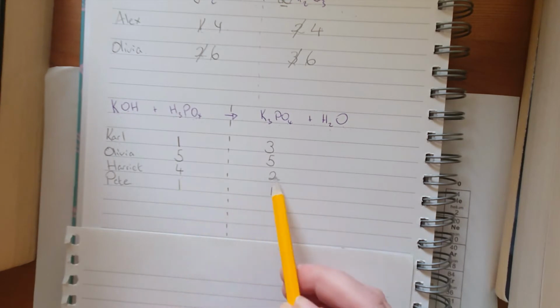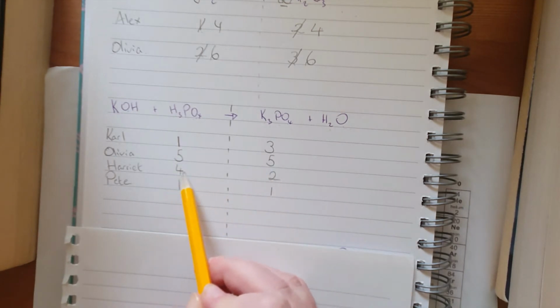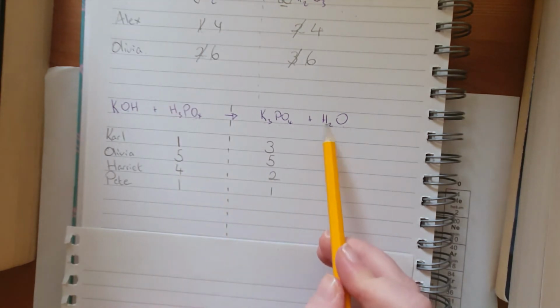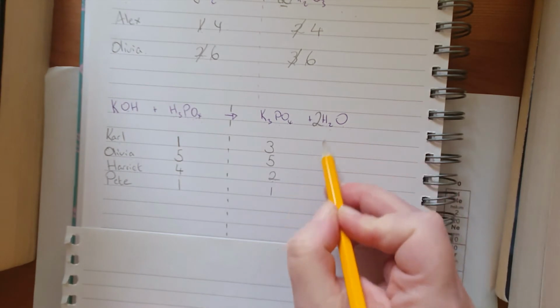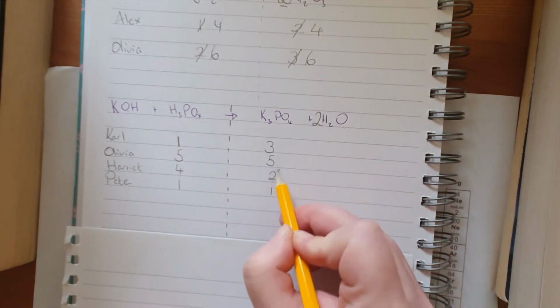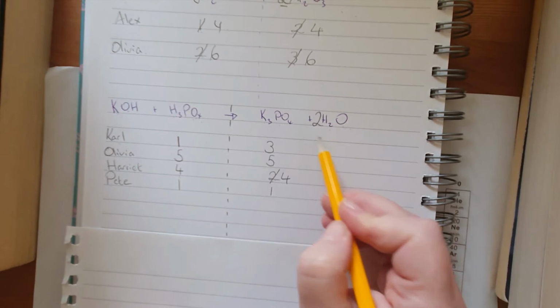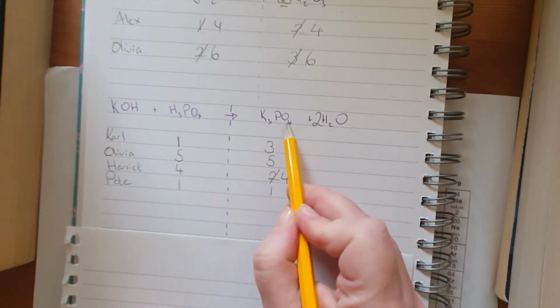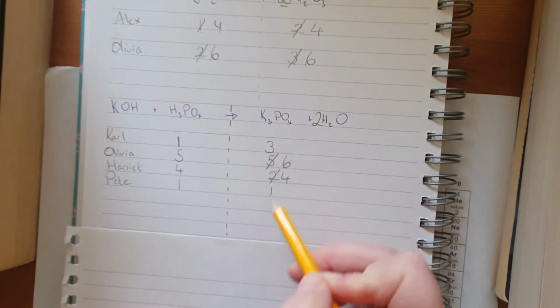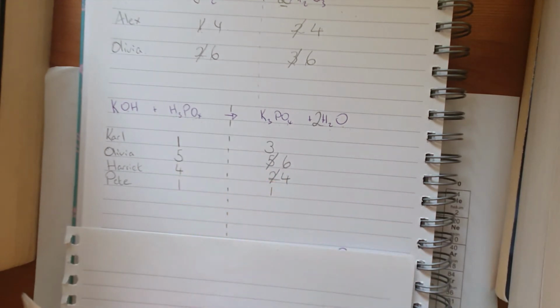2 and 4. What can I do to 2 to make it equal 4? Remember, we can't change the little numbers, we can just add big numbers at the beginning. So what can I do to 2 to make it equal 4? I can multiply it by 2. So I've got 2 times 2, which is 4 Harriets. How many Olivias do I have now here? I've got 2 Olivias. I've got 4 here. Oh, so I've now got 6. So this one that matched before doesn't match anymore.